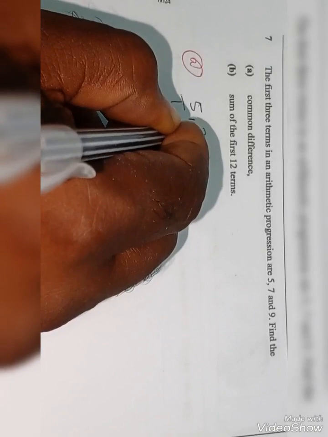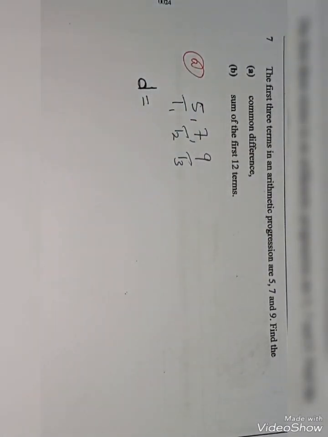So how do we find the common difference? Remember that common difference is a term to term sequence number. So for us to find common difference, it is noted by D.